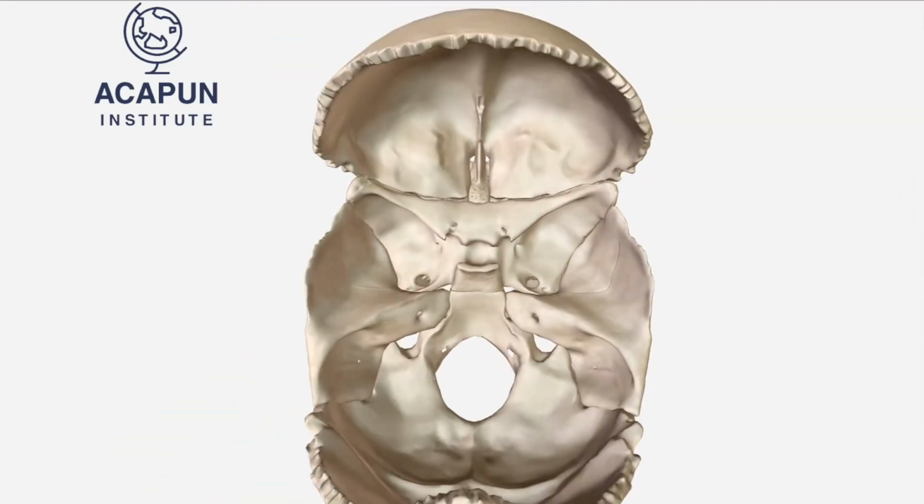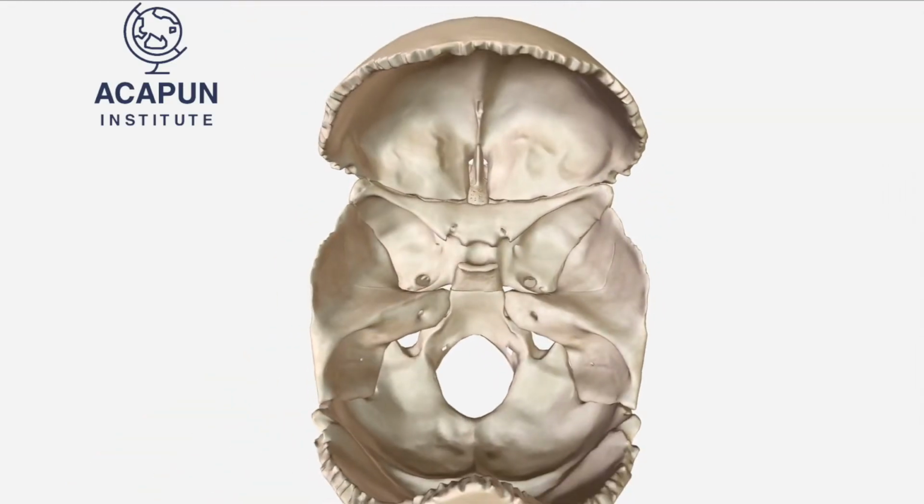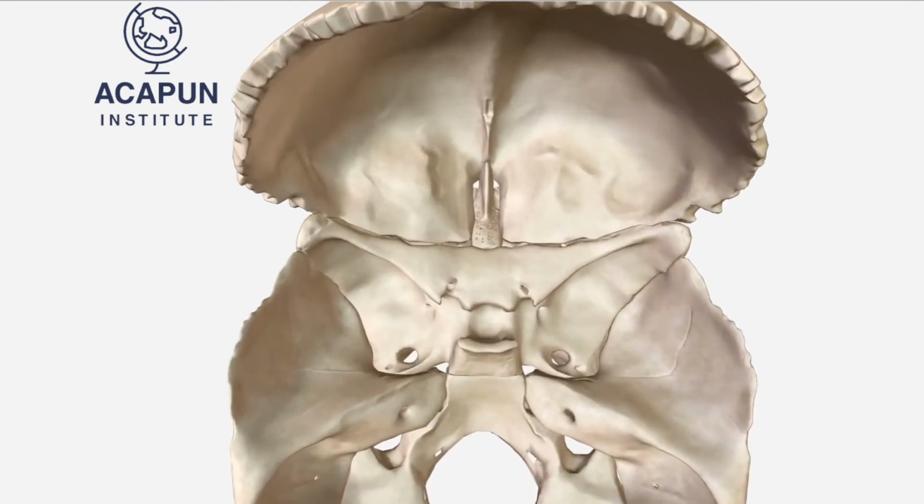Let's rotate to a superior view and remove some of the calvarial bones to take a look at the cranial floor. We'll start from the anterior cranial fossa and work posteriorly, looking at the foramina of the skull base and the structures that pass through these. Just as a note, foramina is plural for foramen, which is an opening which allows a structure to pass from one part of the body to another.